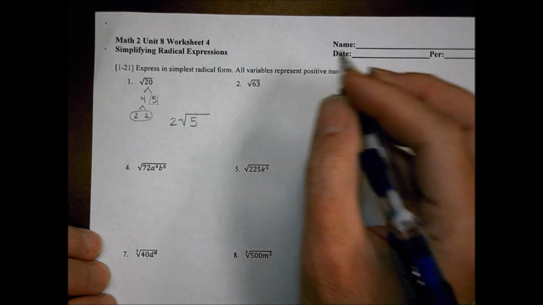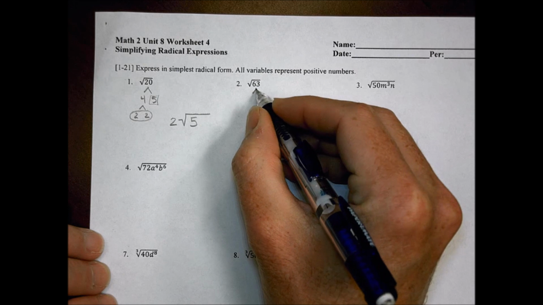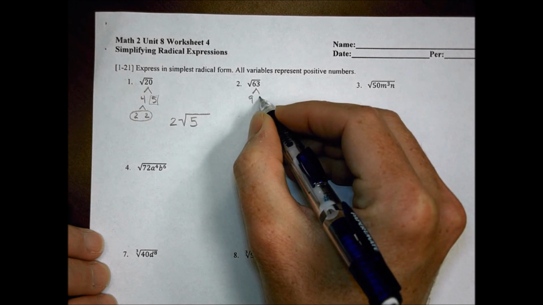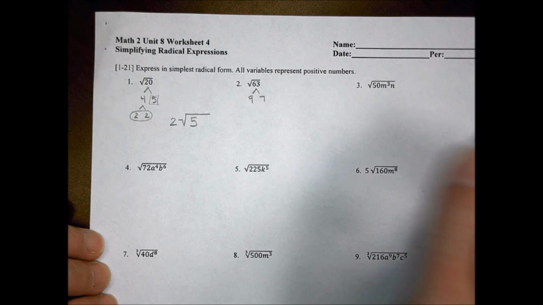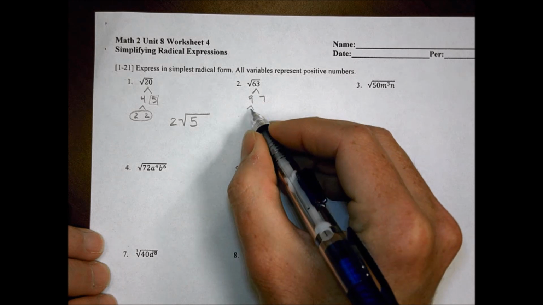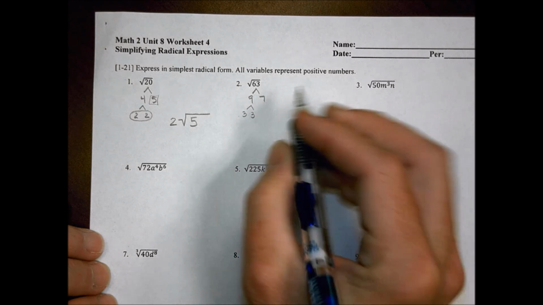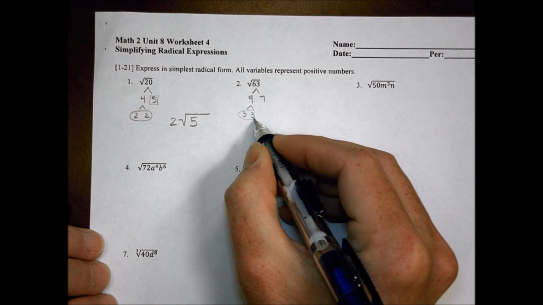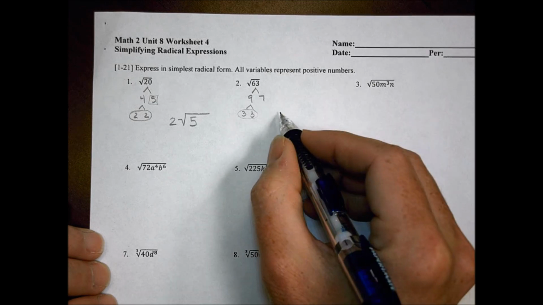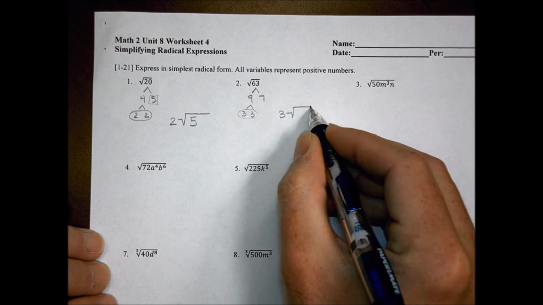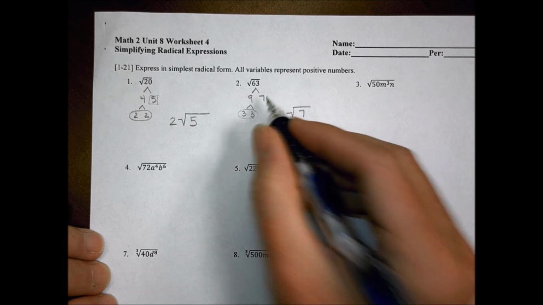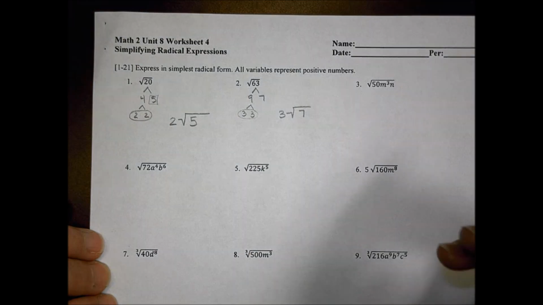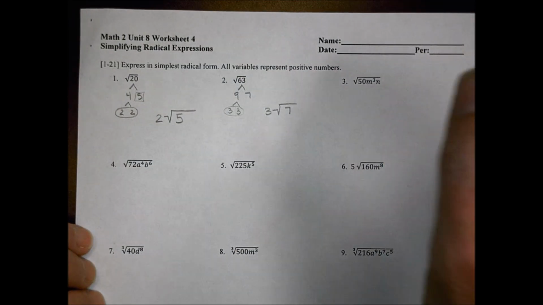Okay, when we look at number 2, for example, 63 is 9 times 7, so if you know your math facts a little bit, 9 can be broken apart into 3 times 3, and so because I have a little group, a little pair there, that means I can put 3 on the outside of the radical, and the 7 is going to stay inside because it doesn't have a friend. It's all by itself. Sorry, 7. That's how it works sometimes.